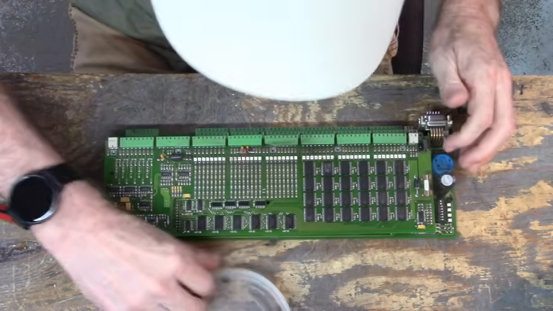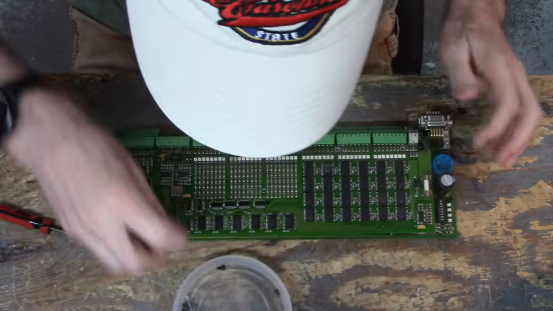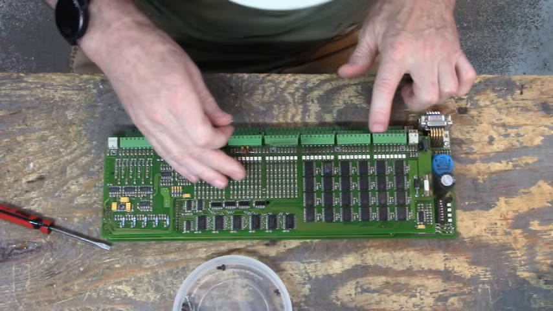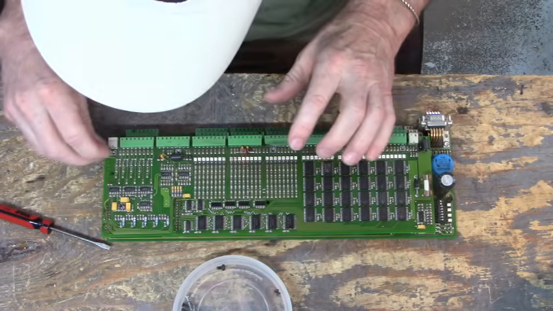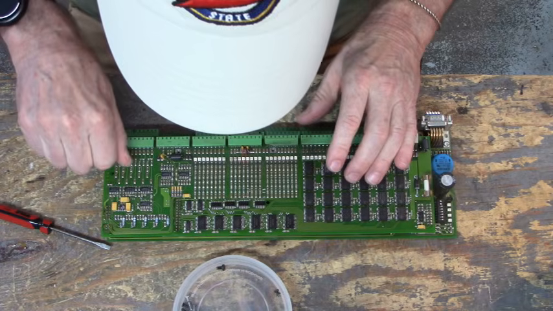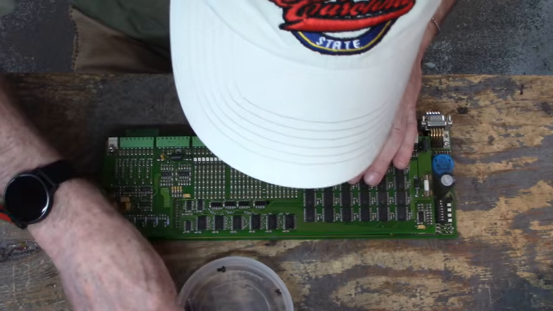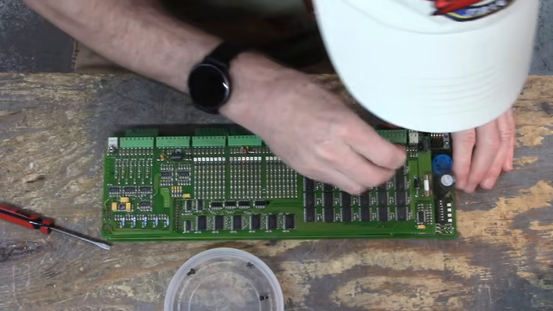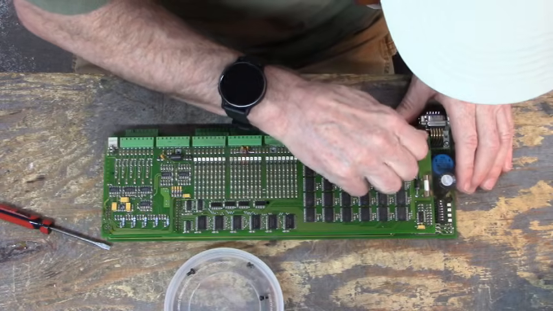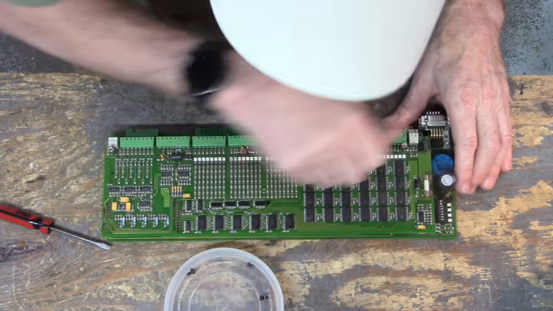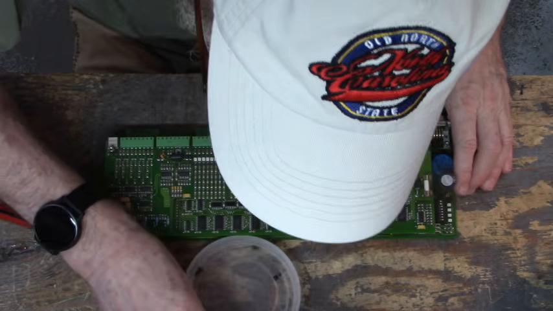Okay, now to secure the top board to the 24-volt input. Standoff. The standoff is for the lid. You have to put this all together before you set it into the housing.